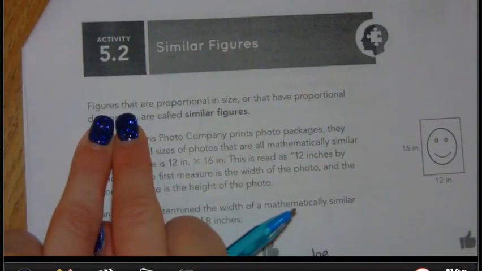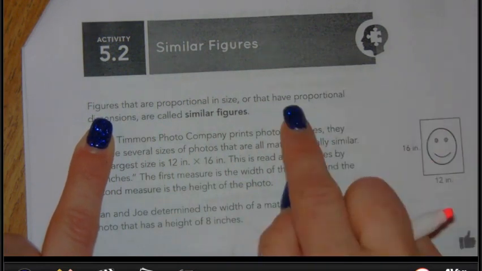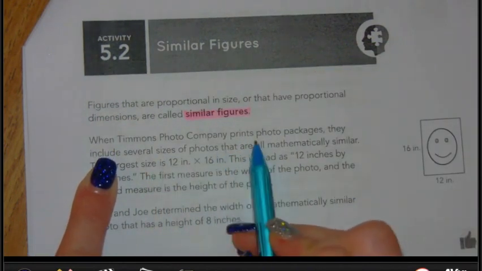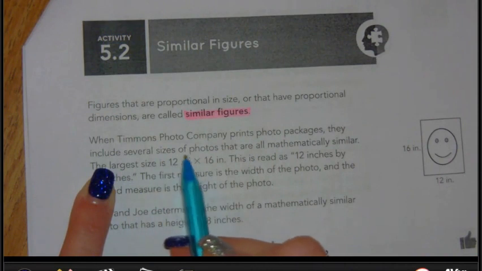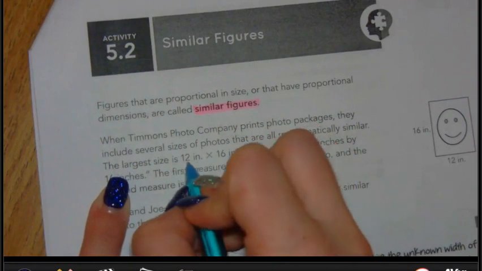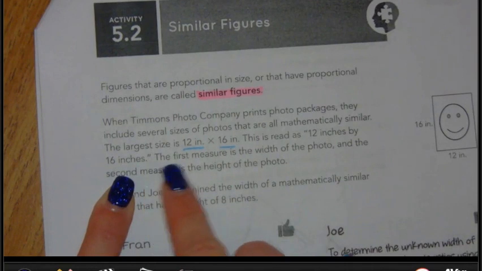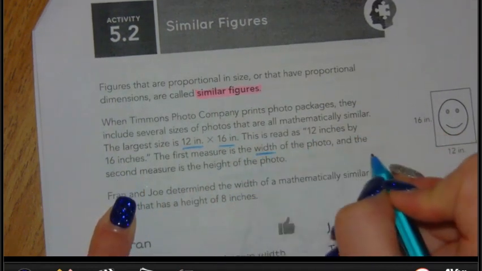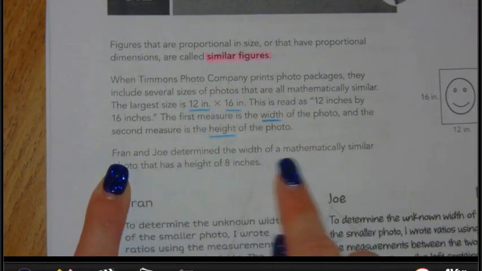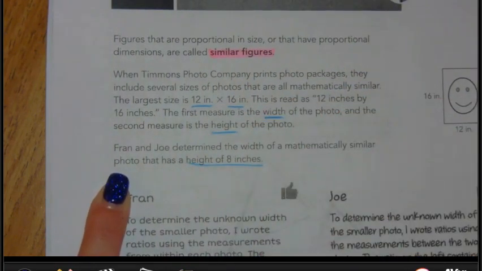5.2, similar figures. Figures that are proportional in size or have proportional dimensions are called similar figures. When Timmons Photo Company prints photo packages, they include several sizes of photos that are all mathematically similar. The largest size is 12 inches by 16 inches. So we read it 12 inches by 16 inches. The first measure is the width of the photo, and the second measure is the height of the photo. Okay? Fran and Joe determine the width of a mathematically similar photo that has a height of 8 inches.